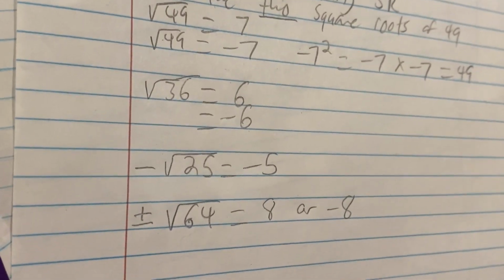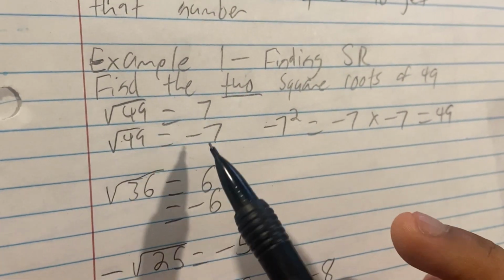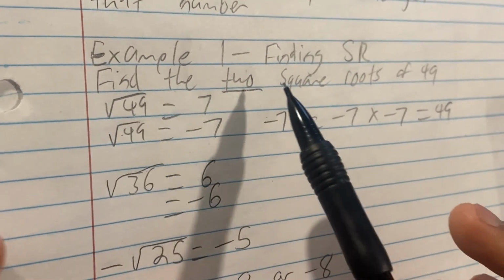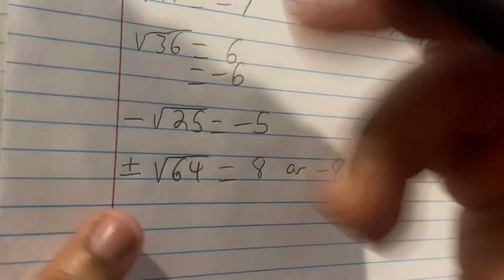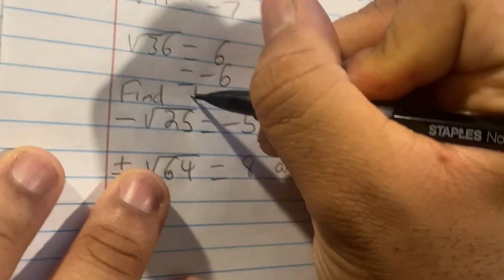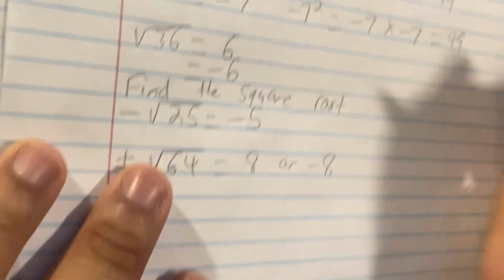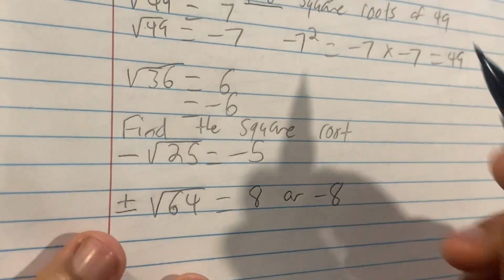All right, but that's only the scenario where it specifically asks for two. For those, you put both the positive and negative answer. For the other ones, I was just finding the simple square root. That's all I was doing for those two. So just find the simple ones.